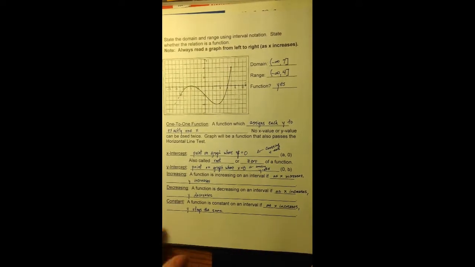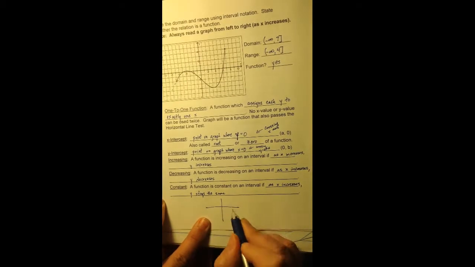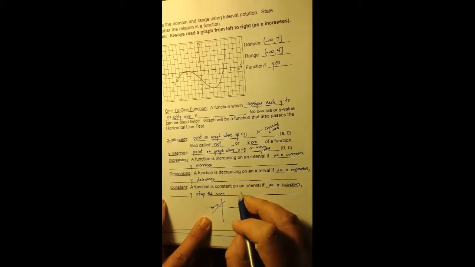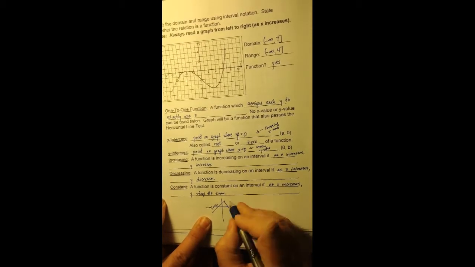As x moves from left to right, y stays exactly the same. So, just a little sketch here to show you what we're talking about. If I have a coordinate system, then here it would be increasing when it's going up, it would be decreasing where it's going down, and this is where it's constant, where it exactly stays the same. Y does not change, it just stays the same. Okay?